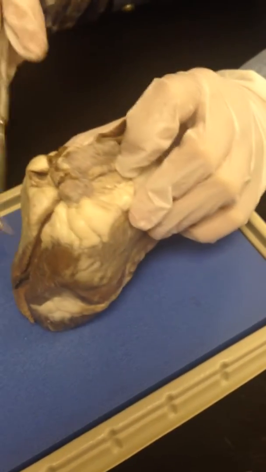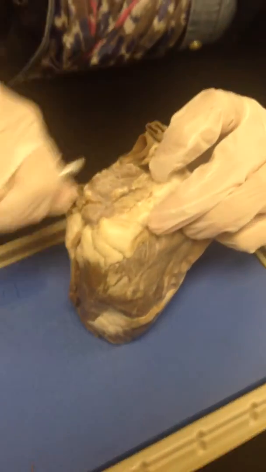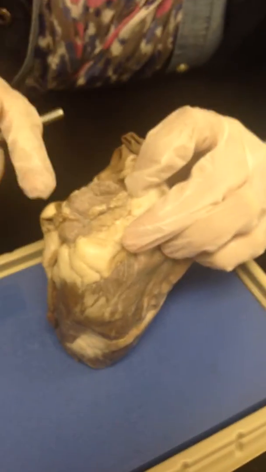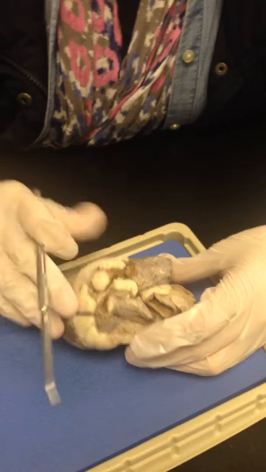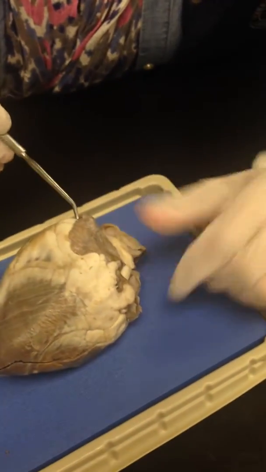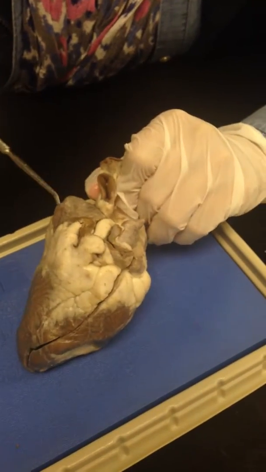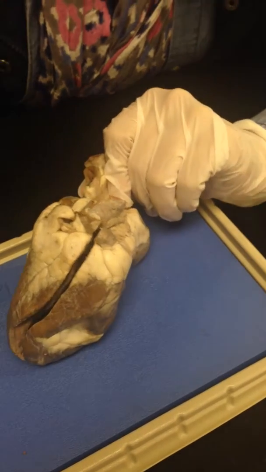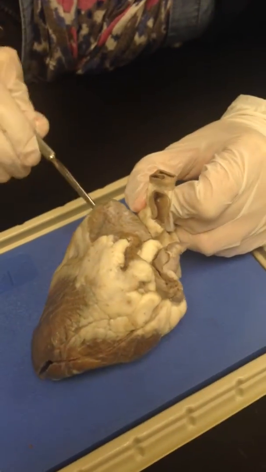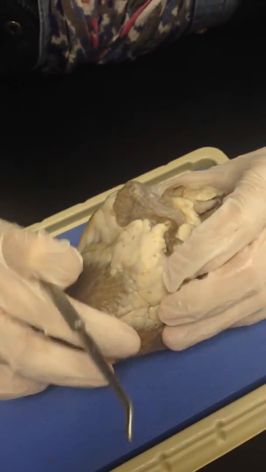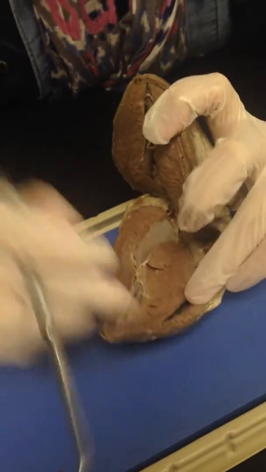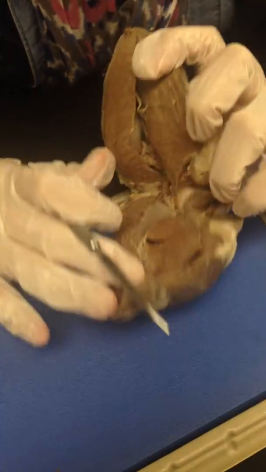From the pulmonary trunk, it will go to the lungs through pulmonary veins. From the lungs, it will go back to the heart through the left auricle, which will be this side. From the left auricle, it will enter the heart through, again, the pulmonary arteries.